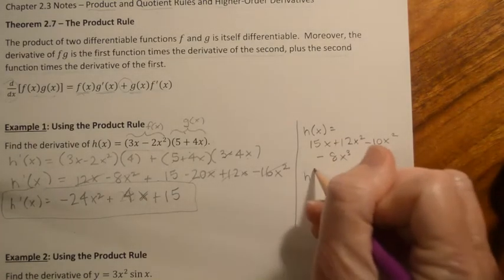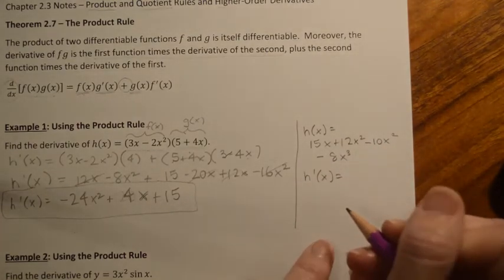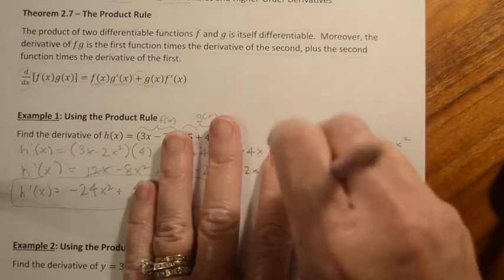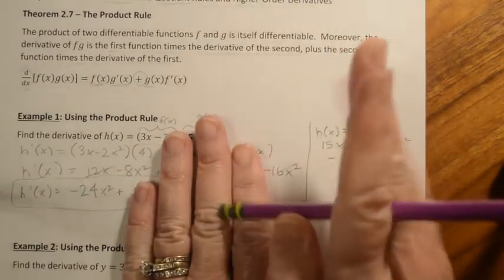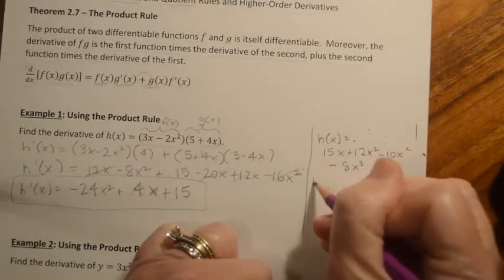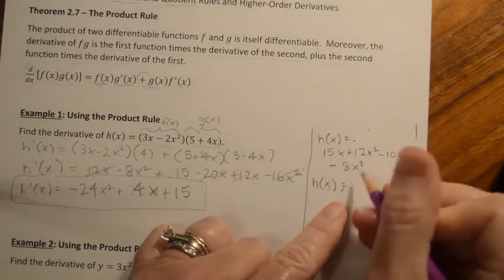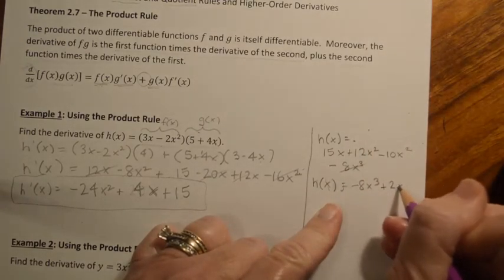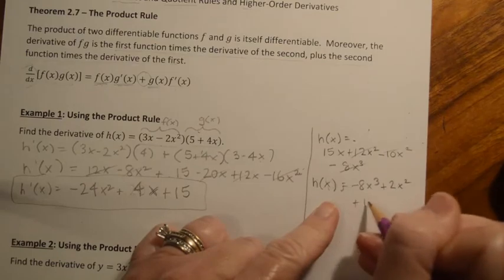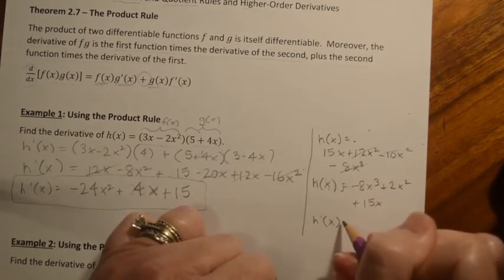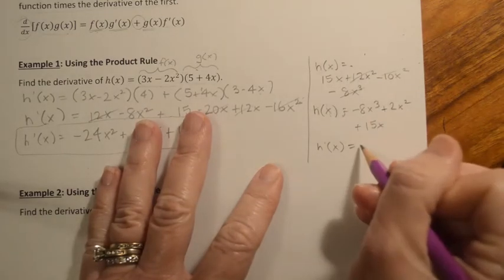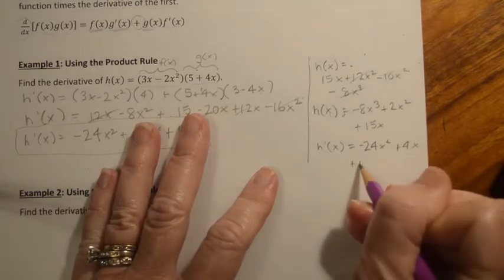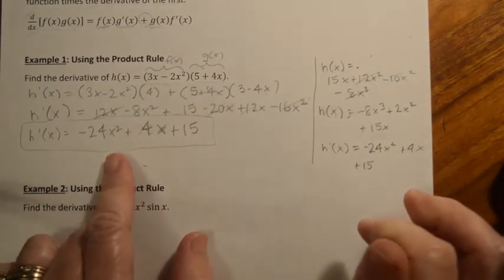All right, so let's take the derivative of this using the power rule, which we learned in section 2.2. Before I do that, let me just clean it up a little bit. That'll save us from doing so many derivatives here. So if I just neaten this up, I've got negative 8x cubed, then a positive 2x squared from these two, and then plus 15x. And when I take the derivative of that, I get negative 24x squared plus 4x plus 15. And that's exactly what we got over here when we did it.